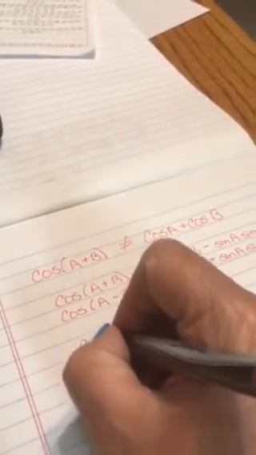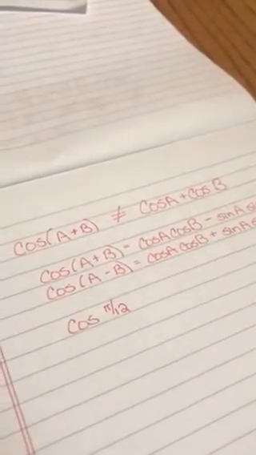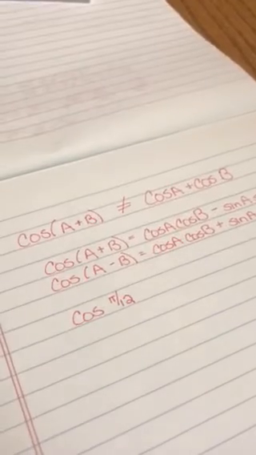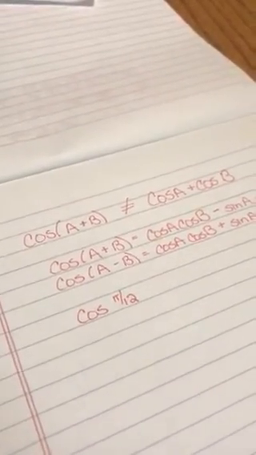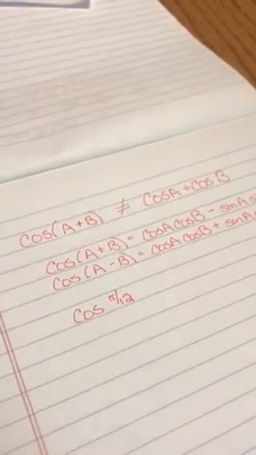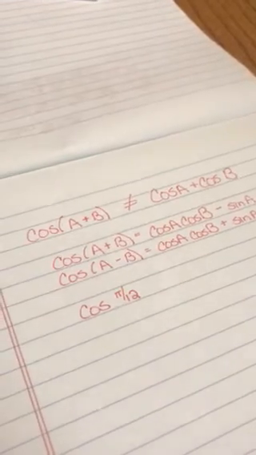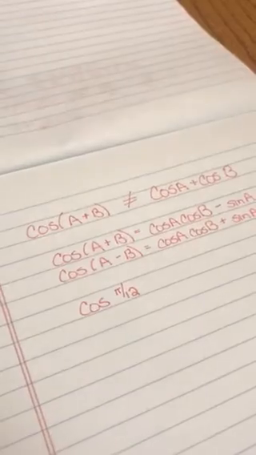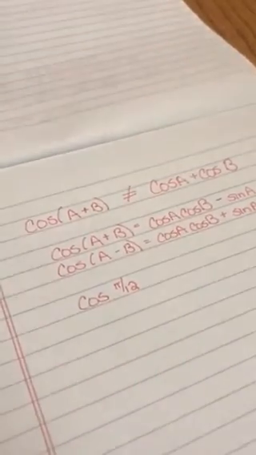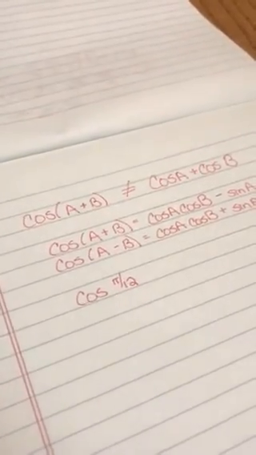So one of the things we can be asked to do is find an exact value for the cosine of pi over 12. Now we could type that in our calculator, but I doubt any of us can take the decimal the calculator gives and find the exact value for the cosine of pi over 12. So what I need to do is think of some angles that, when I add or subtract them, I end up with pi over 12.